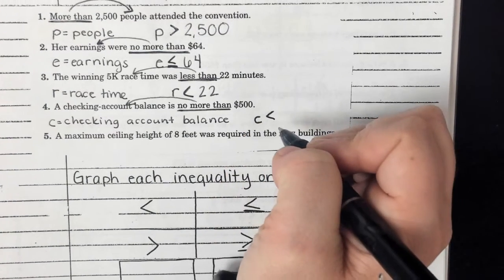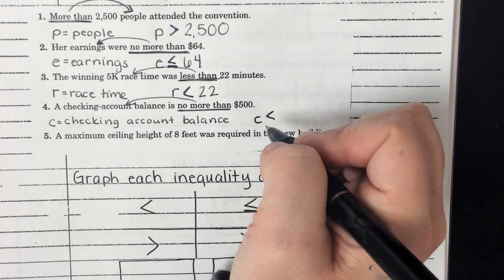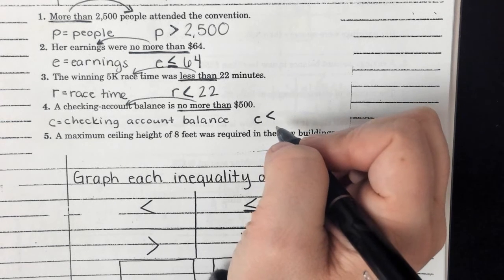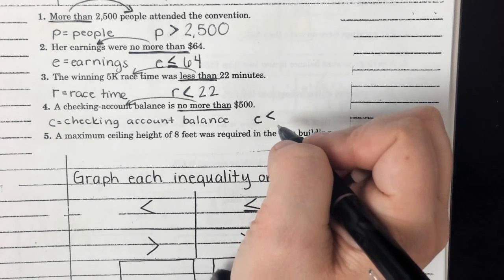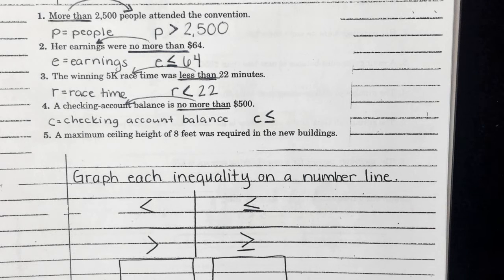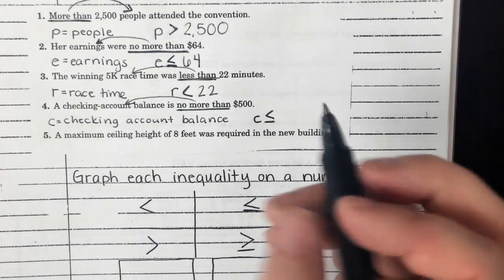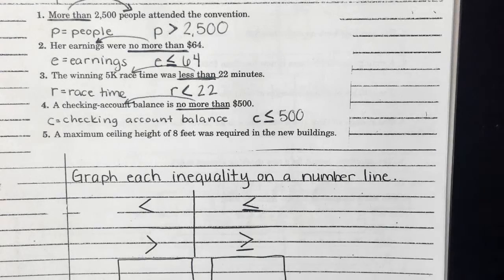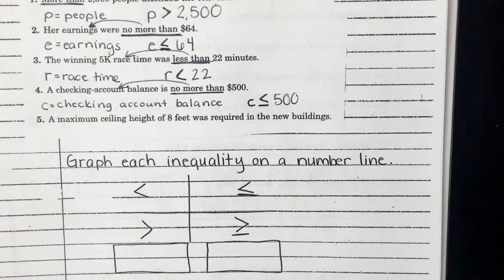What else is not more than? Equal to. So we also want that line underneath because it is less than, but it could also be equal to. So no more than would mean less than or equal to. And what number? 500.